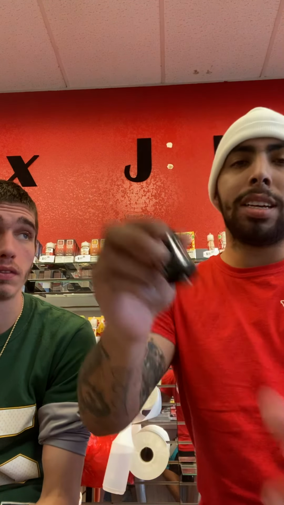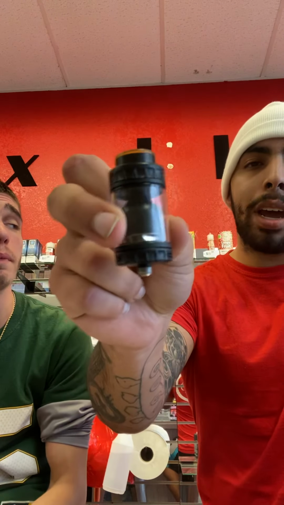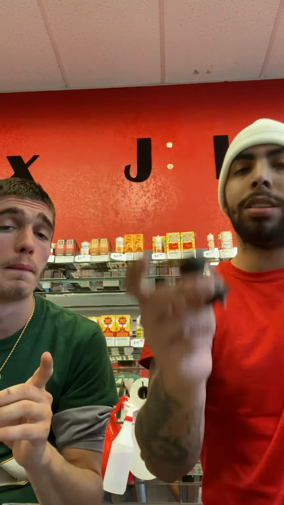You're learning how to build coils. You don't like having to drip a lot on your RDA. This is the way to go. It saves you time on having to take off your mouthpiece, drip more juice after every so amount of hits. This is the way I like to go, just because.